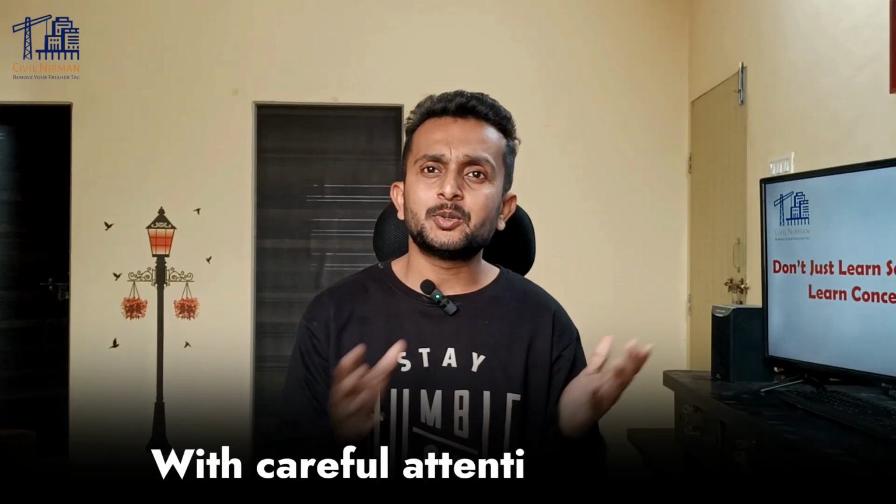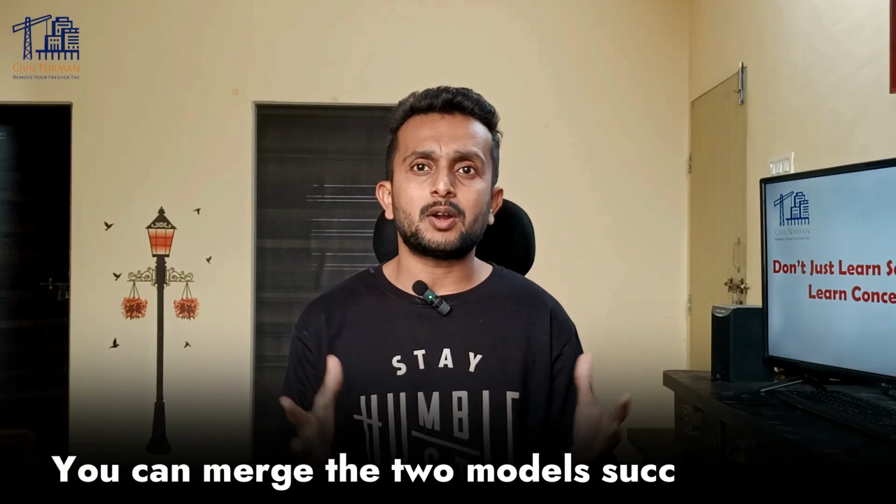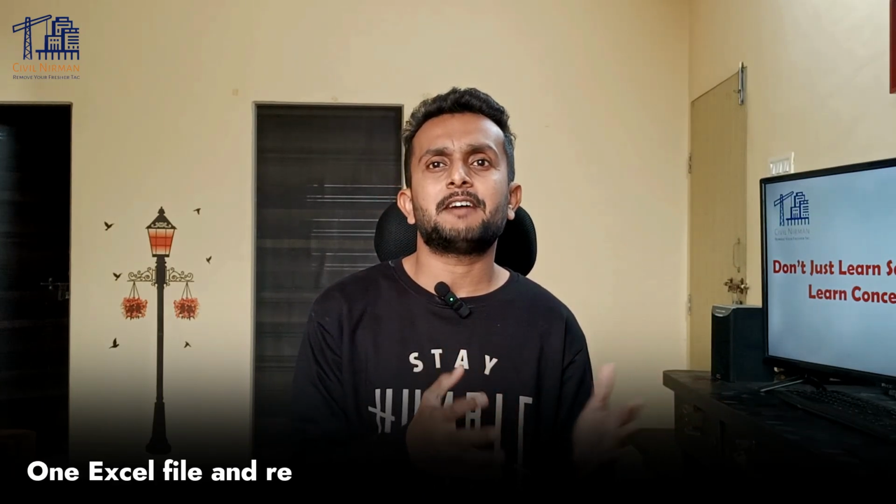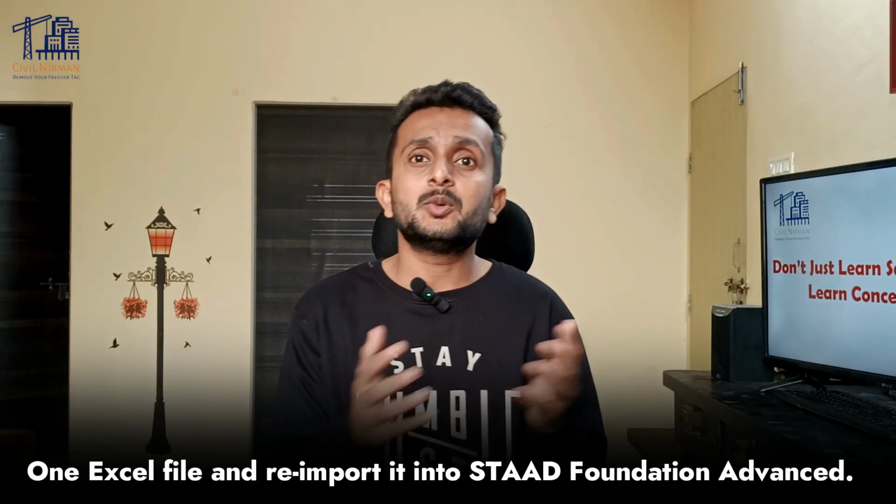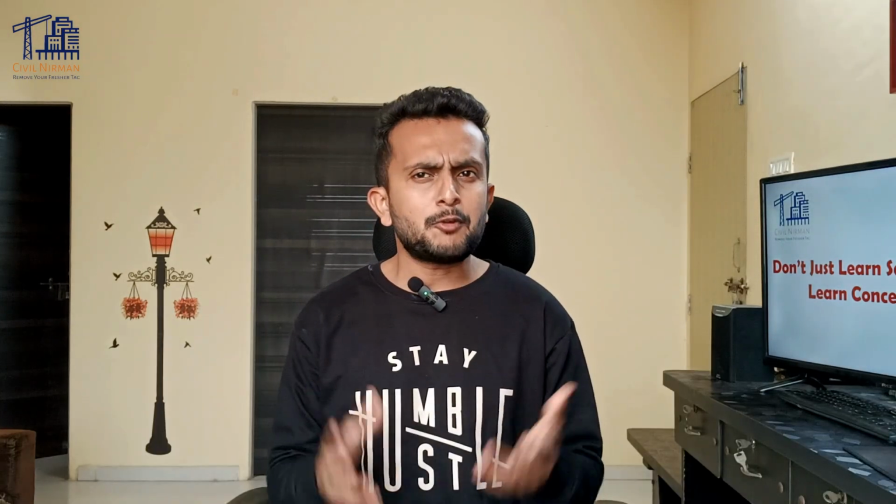With careful attention to detail, you can merge two models successfully into one Excel file and re-import this into STAAD Foundation Advanced. Now for the second scenario, I'll provide you some highlights on how to merge two STAAD models.